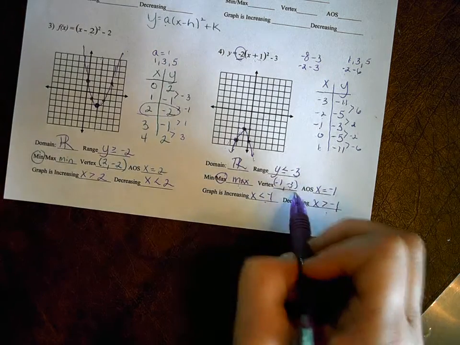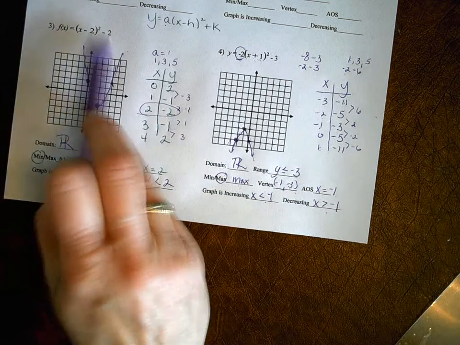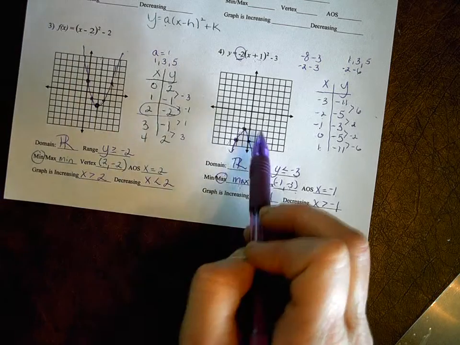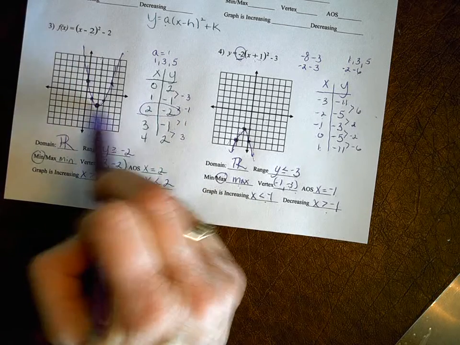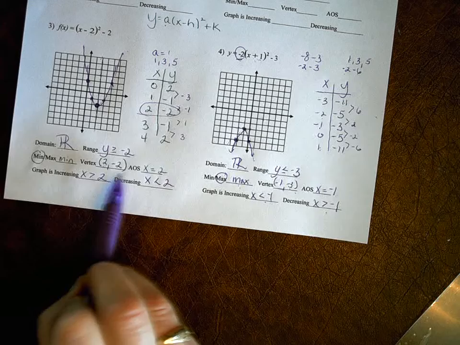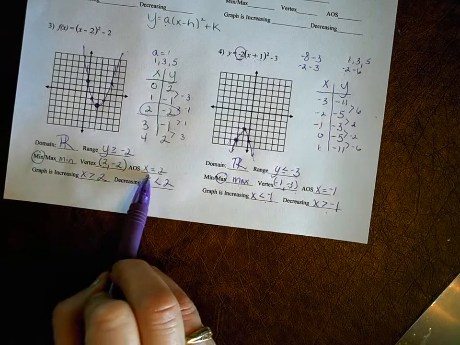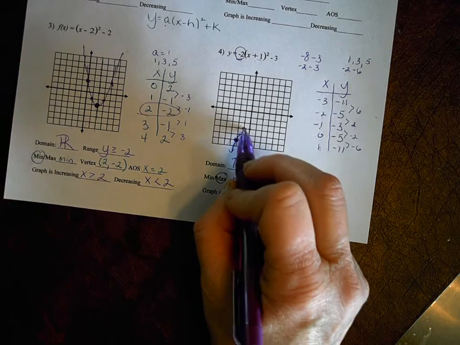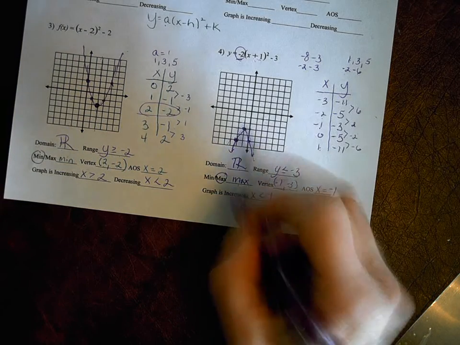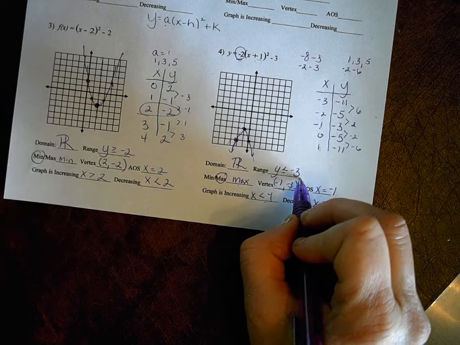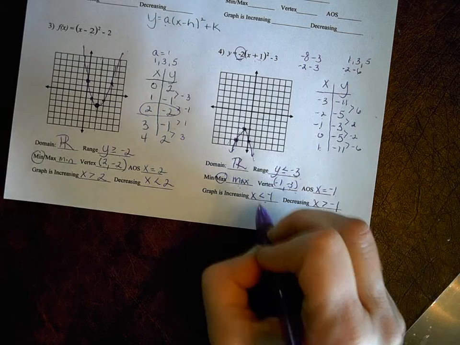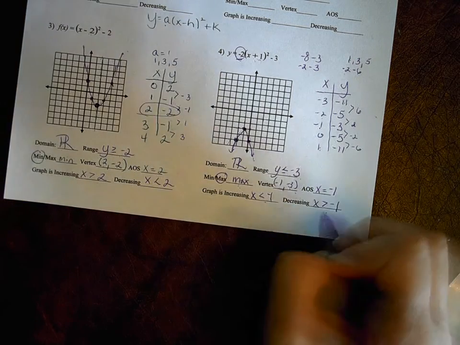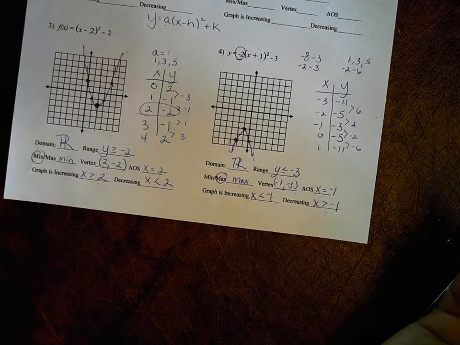So the differences between these two graphs, h, okay, obviously. Graph is normal size opening up, so it has a minimum. The range is greater than or equal. Here, because this is my maximum point, everything's going to be below that, so y is less than or equal to -3, which is going to alter these because the graph is going down.